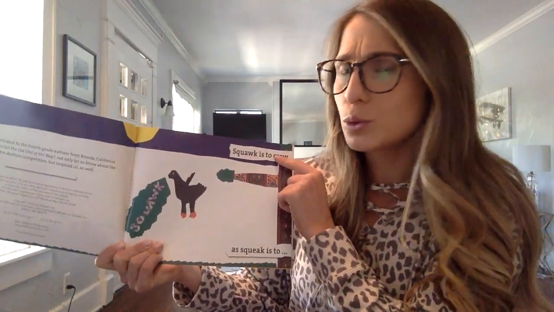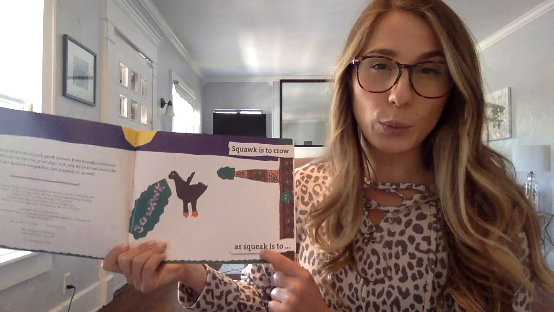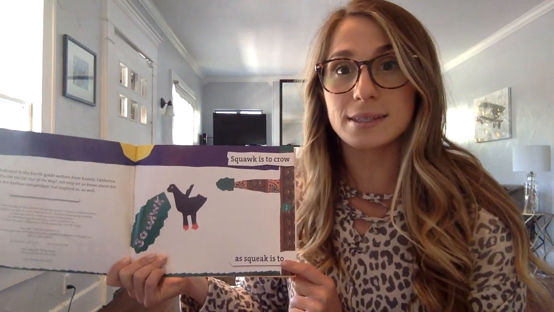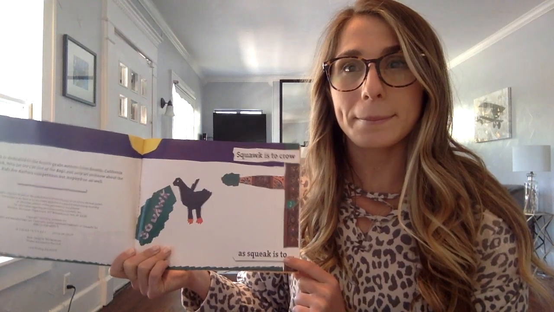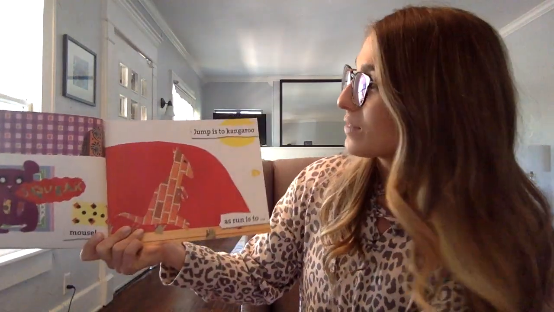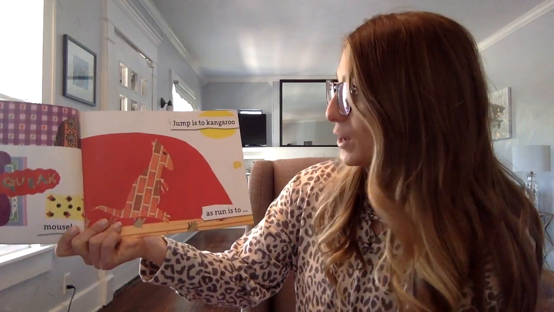Squawk is to crow as squeak is to... What animal squeaks? Okay, so squawk is to crow as squeak is to mouse. Jump is to kangaroo as run is to... Okay, so kangaroos jump.